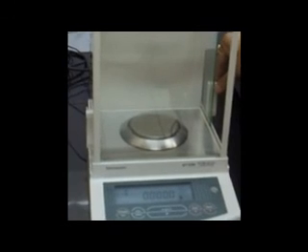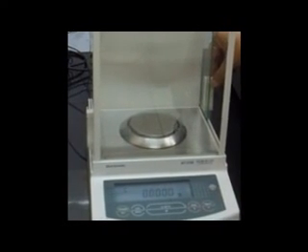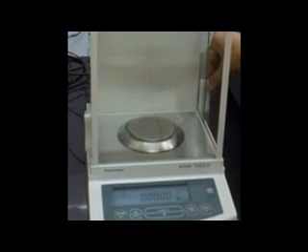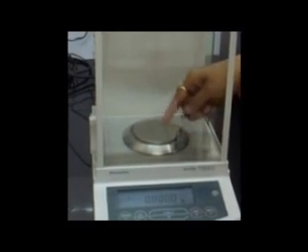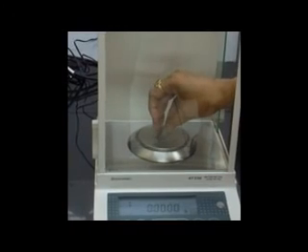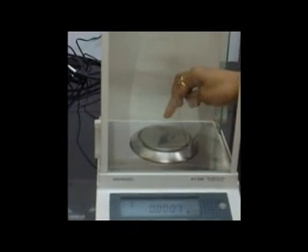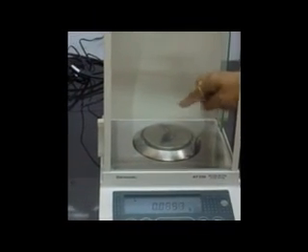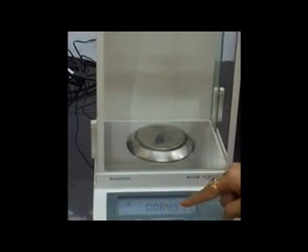Be very careful. This is a glass door. Open the glass door very carefully. There is a pan inside the balance. Make sure that you put all the yarns in the center of the pan so that the yarns are not coming outside the pan, so that you can take the weight of the yarns very precisely.